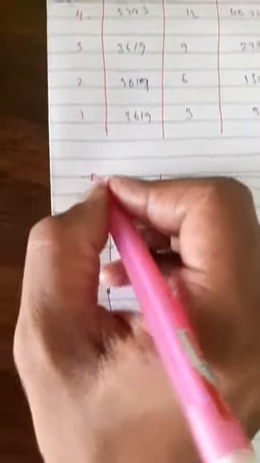Now let me draw the diagram to show the distribution. So here forces are acting, Q1, Q2, Q3 and Q4.